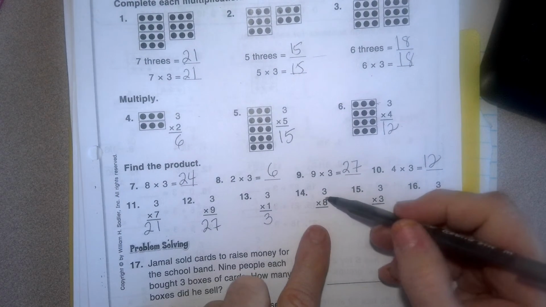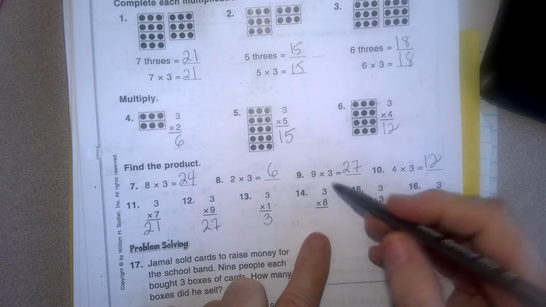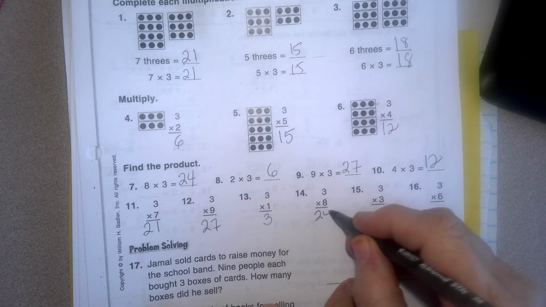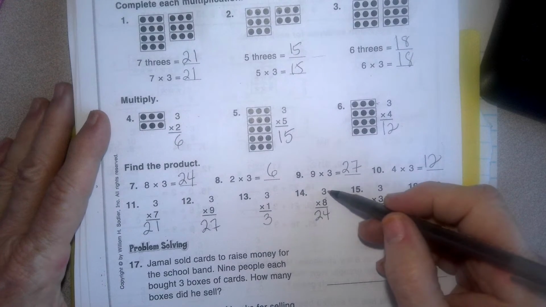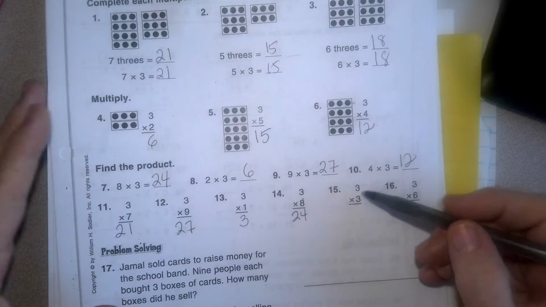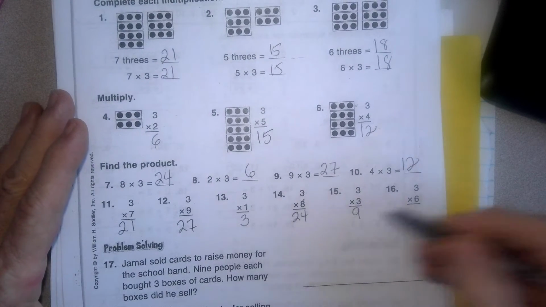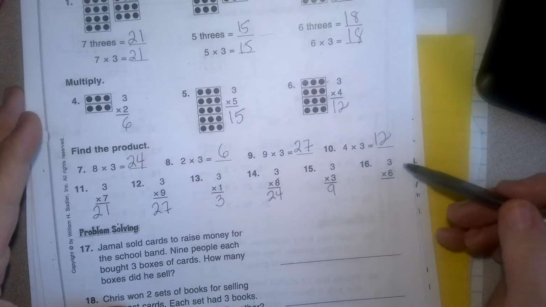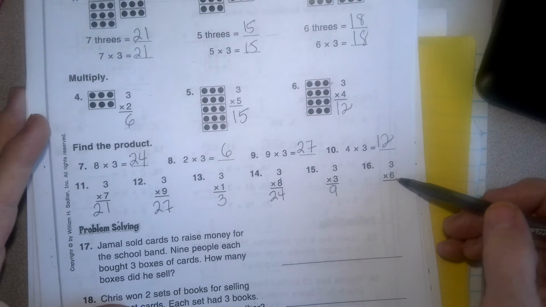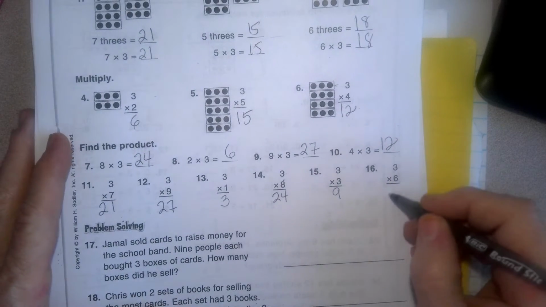And then this one is in between the 7 and the 9. 24. And because you're multiplying this times an even number, it's going to come out even. Then 3 threes is going to be 9. 3 times 6 is the highest number under 20. It's in the teens. 18.